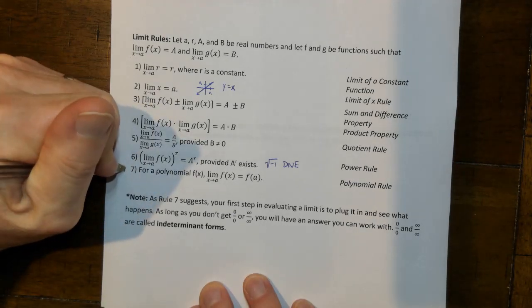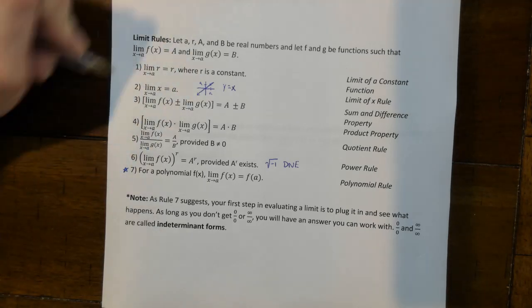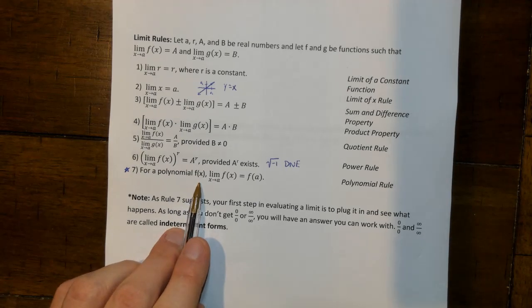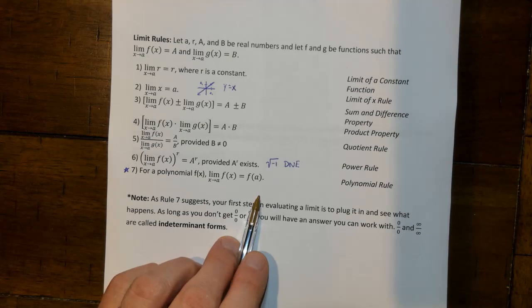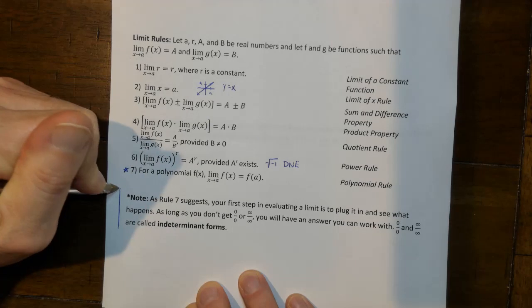Number 7. Really, again, I'm not going to have us dive into these rules piece by piece in examples because we have much bigger and quicker things to get to. So this number 7 is basically taking all of these rules together and putting it to this. If you have a polynomial and you want to know that limit, just plug it in. Just evaluate that, and you're going to get your answer, which brings us to this.